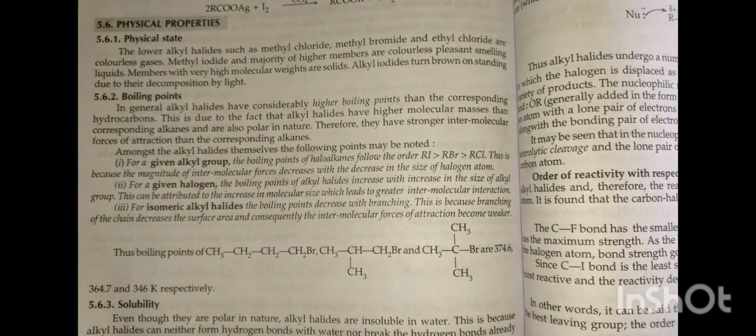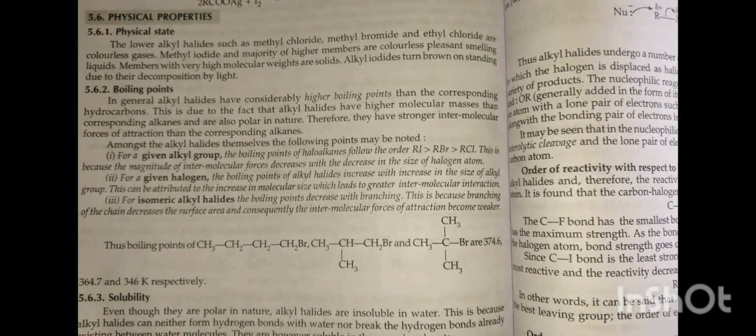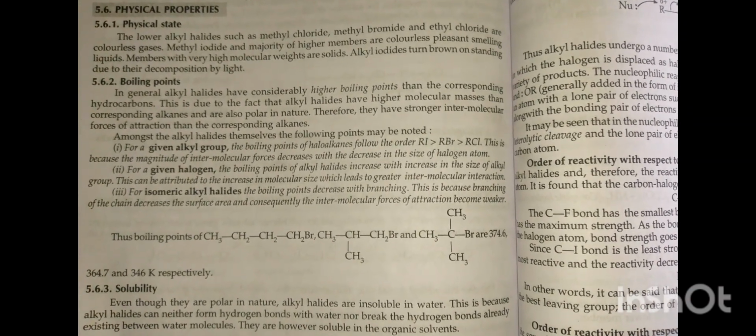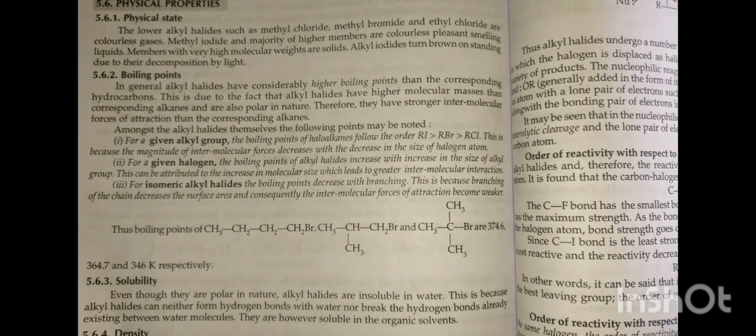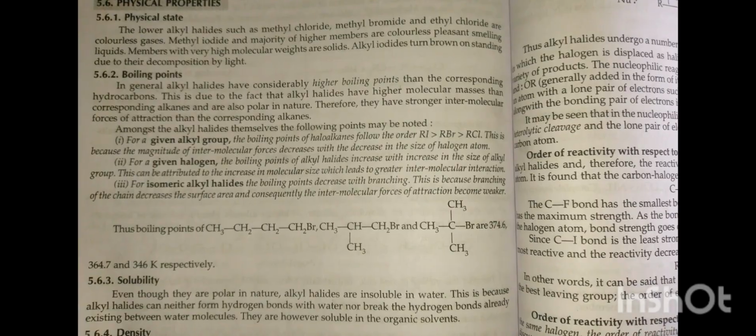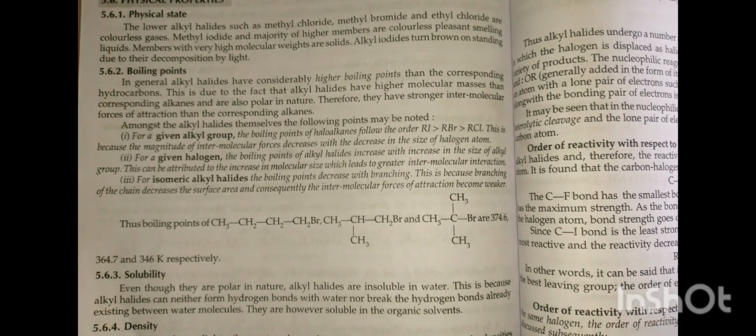First is physical state. The lower alkyl halides such as methyl chloride, methyl bromide and ethyl chloride are colorless gases. Methyl iodide and the majority of higher members are colorless, pleasant smelling liquids. Members with very high molecular weights are solids. Alkyl iodides turn brown on standing due to their decomposition by light.